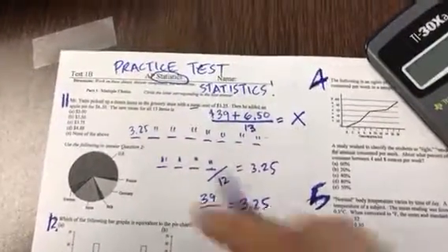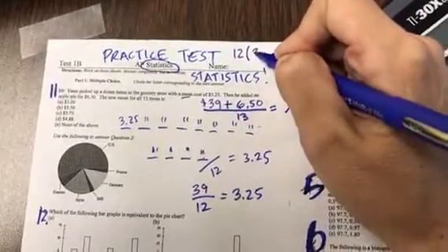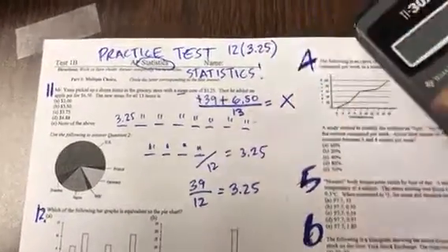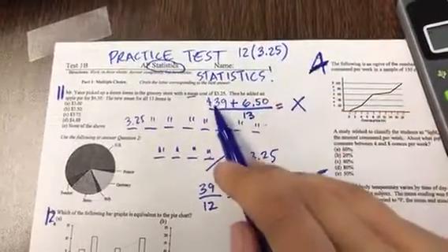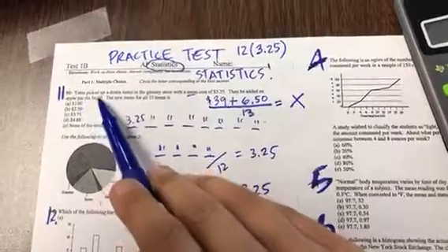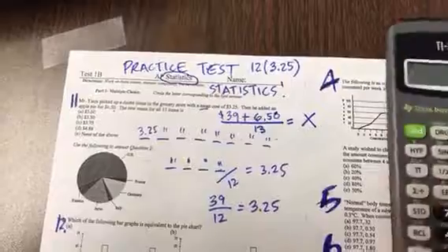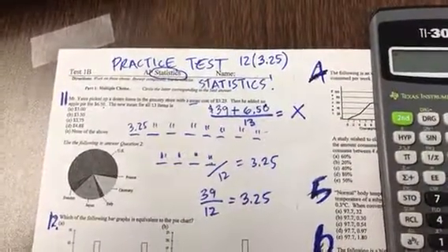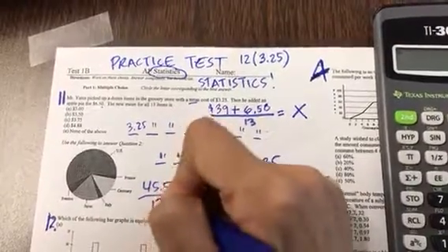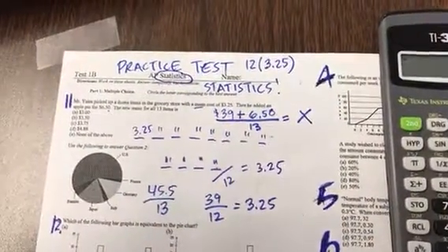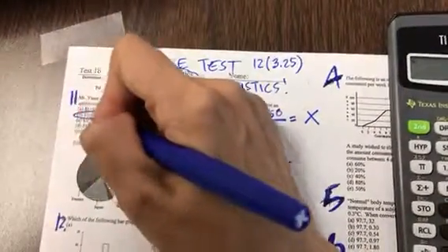So here, just using logic, I could set all 12 items to exactly $3.25 because it doesn't really matter. And when I do that, 12 items times $3.25 is $39. And then I know I bought another item for $6.50. And when I add those up, I get $45.50 over 13 because now I have 13 items. Divide by 13 and I get $3.50, and that is my answer.